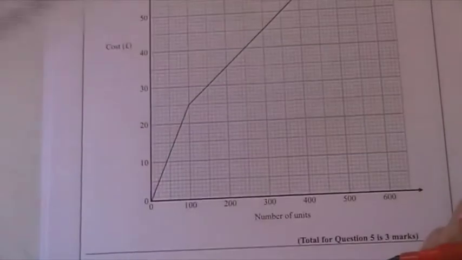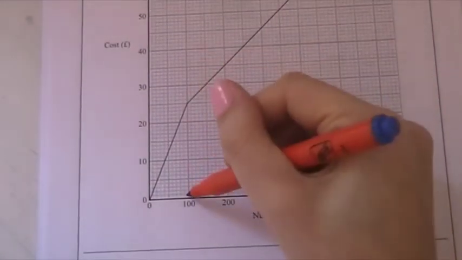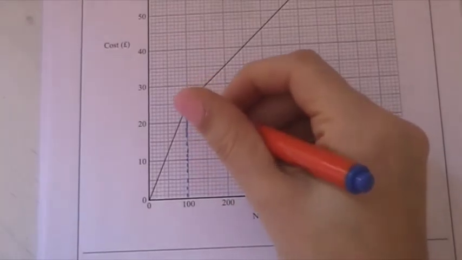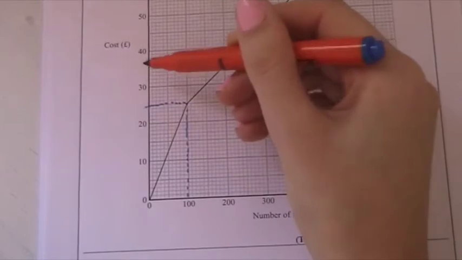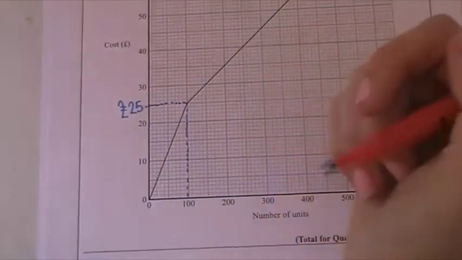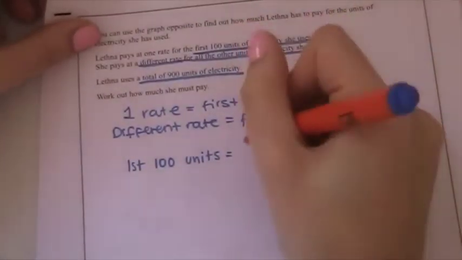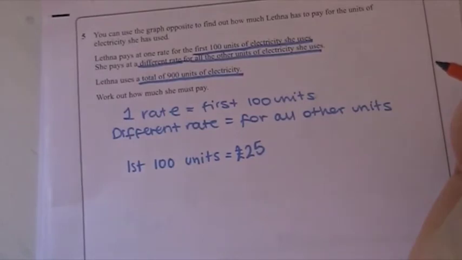To do that, we're going to flip back over to our graph. So number of units, 100. If we read up the graph and we cut across, we can see it's halfway between 20 and 30, which means she must pay £25 for that first 100 units. So first 100 units, by looking at the graph, we can see she pays £25.